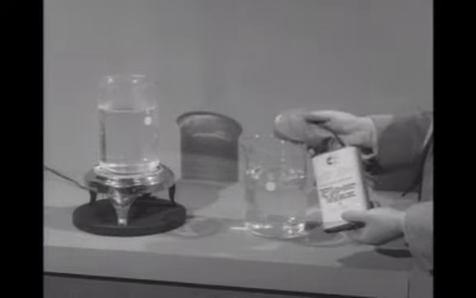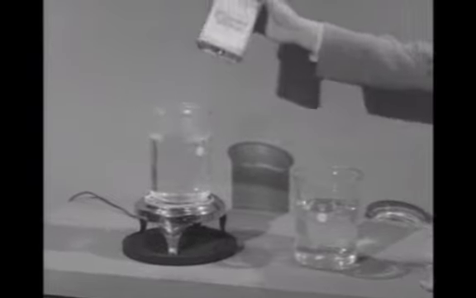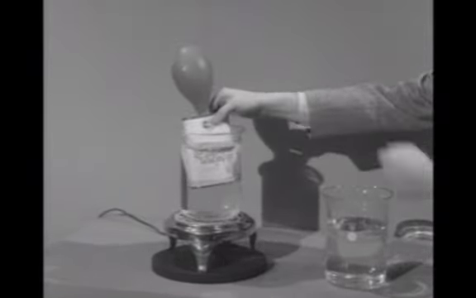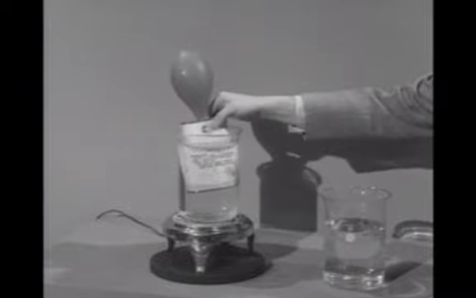The volume of a gas is directly proportional to its absolute temperature. This is referred to as Charles's law. Room temperature is about 293 kelvins.